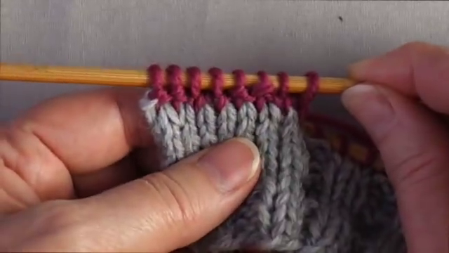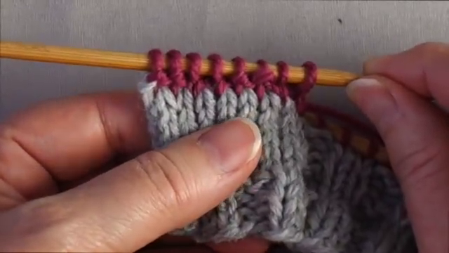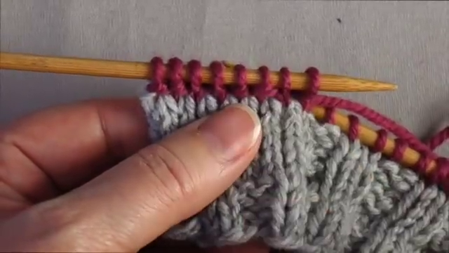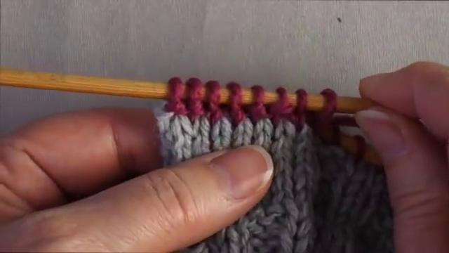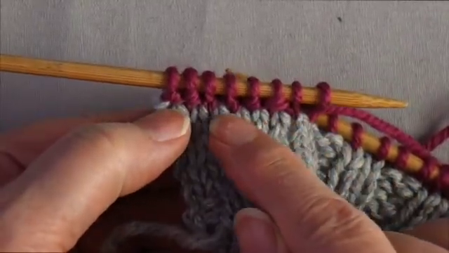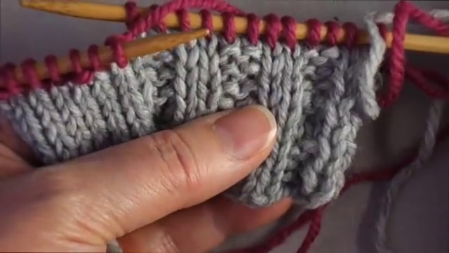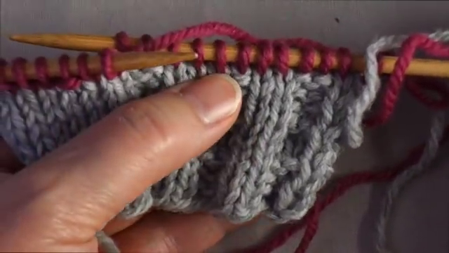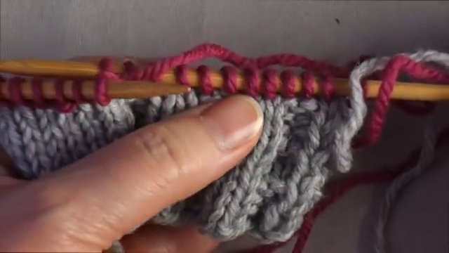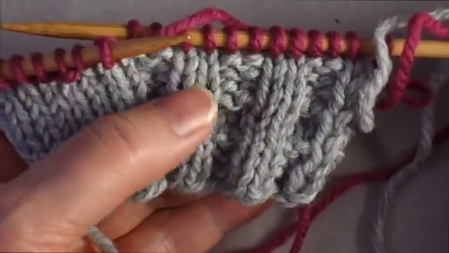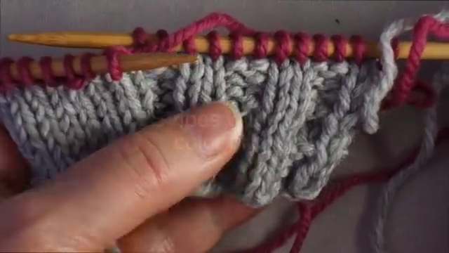So now what you see is that you've begun the ribbing, and the ribbing actually begins in these pink or red stitches. It doesn't begin in the gray stitches. When we switch from ribbing to stockinette, we did get that final row of gray stitches in stockinette, but it's really hard to tell that that's what's going on.